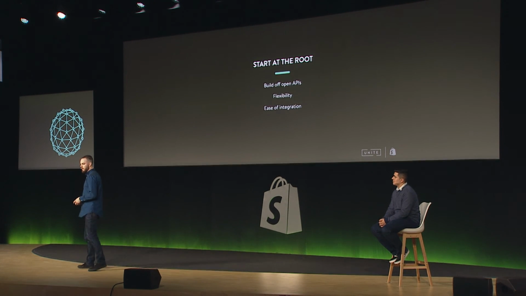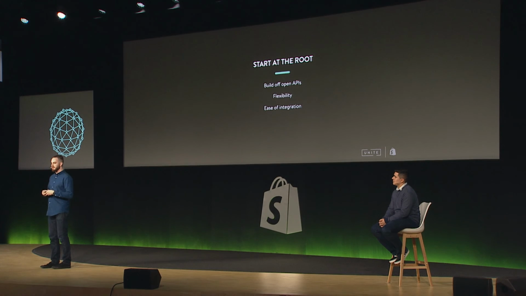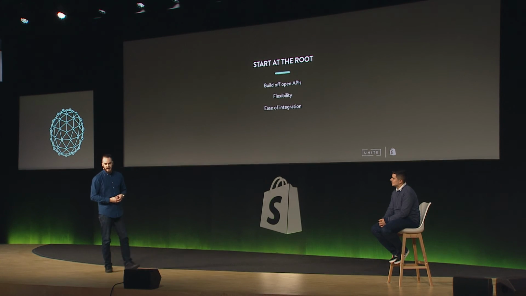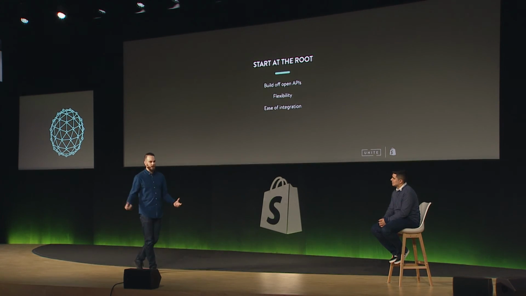So in order to do that, we needed to start at the foundation. We needed to build off of APIs that provide low-level access to your Shopify products and collections, that provide the ability to build larger, more comprehensive ecosystems. They needed to be flexible because these millions of websites out here were built on various platforms by various teams with different purposes, different objectives. And to be able to cater to every one of them, we need to be incredibly flexible.